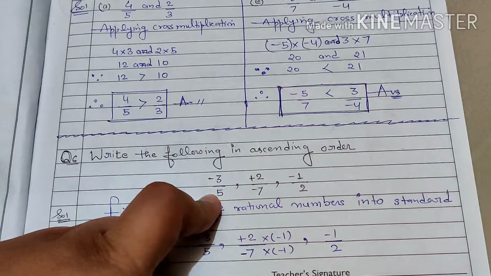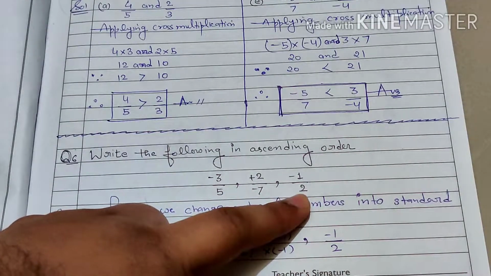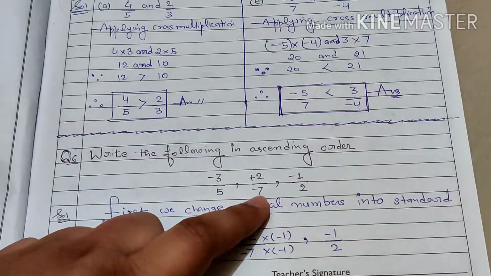This is the standard form of a rational number, this is also standard form, and this is not standard form, because as you see the denominator is -7, so there is a negative sign.